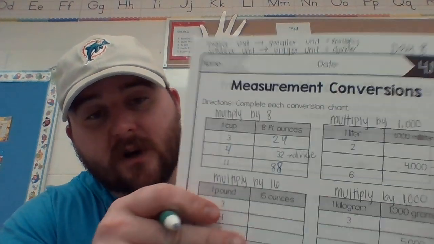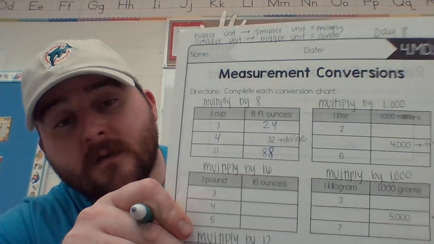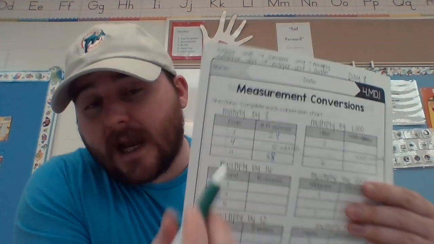So let's go down that next row, the one where it says 32 and divide. So 32 divided by 8, that's going to equal 4. And so now I need to multiply 8 and 11. So 11 times 8 is going to equal 88. So that's how my first chart should look. That's kind of a freebie for you guys to have something to go off of.